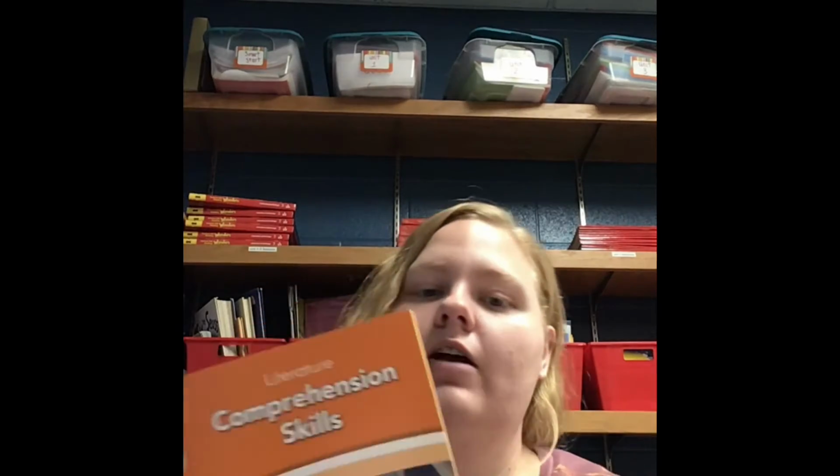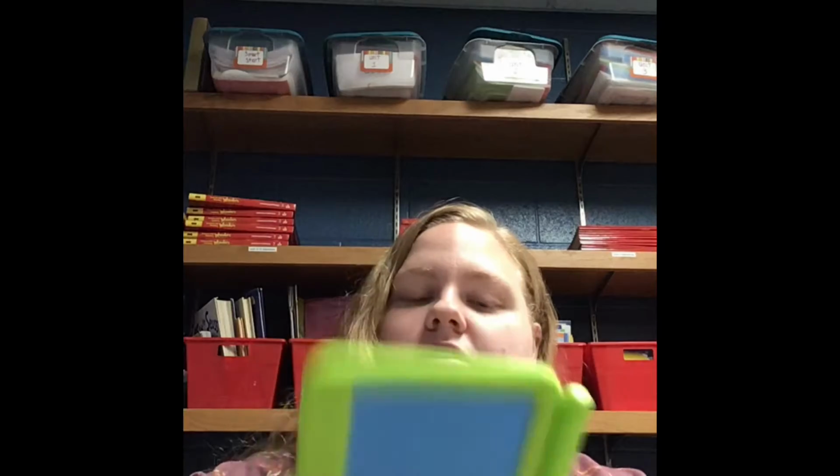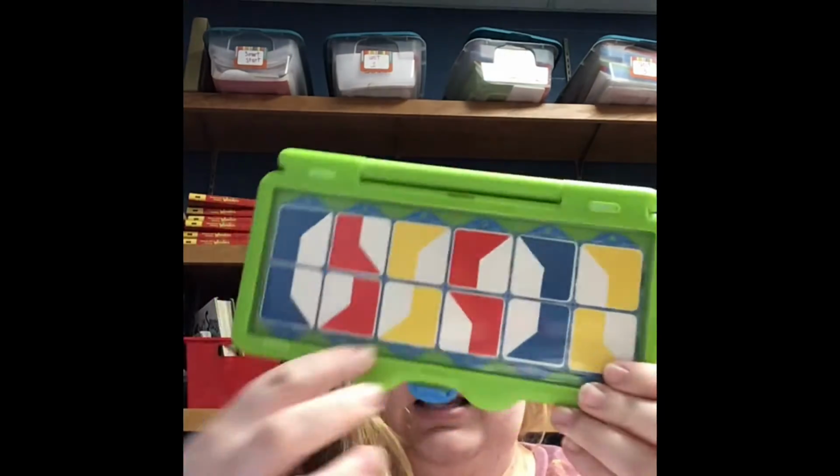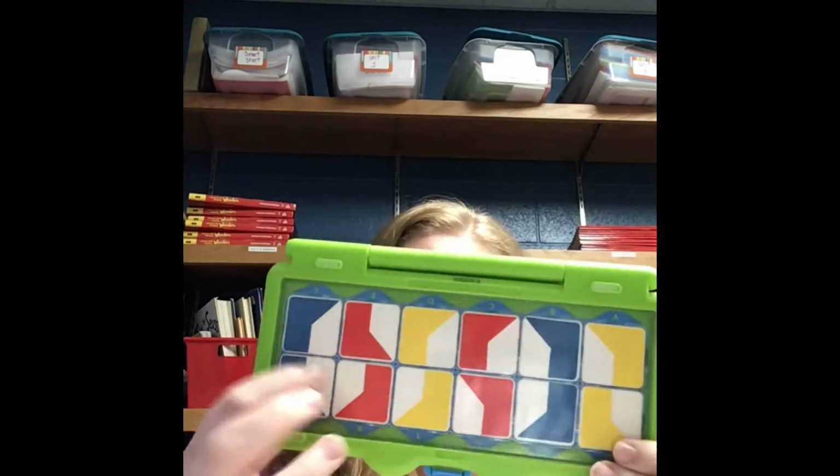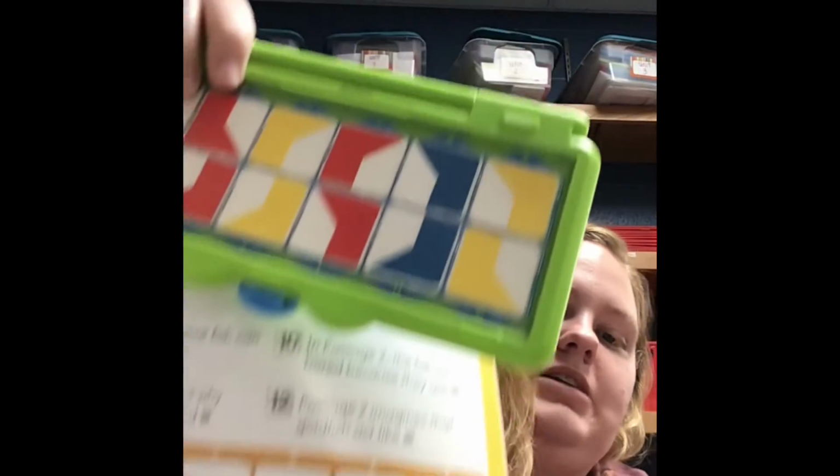Versatiles are another great idea. I can print off different pages from this for the students to work on, and as they answer, they put their answers into the box. And then at the bottom it tells if it's correct or not. So they have these tiles, and when you flip it over you can see what pattern they came up with, and it corrects it themselves. They have to correct it themselves if the pattern is not correct.